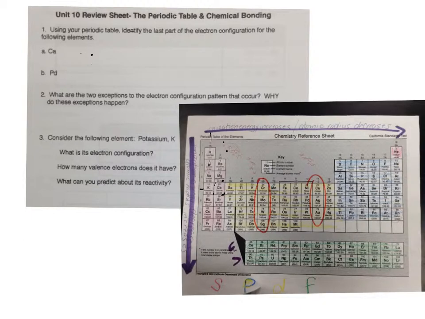Okay, Pd, palladium. First thing we need to do is locate it. So where's palladium? Pd. Right here next to silver. So I'll circle it. If you look at the color, it's in the d block.